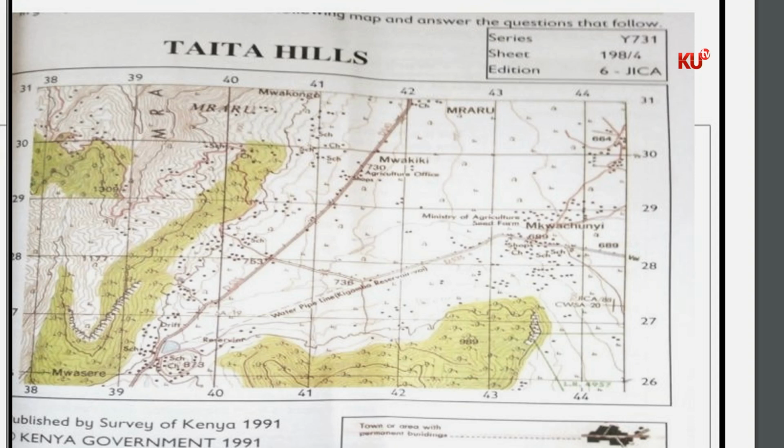Using the key, you are able to know that this is a river, this is a dry weather road, and so on. That is an example of a topographical map. It is a representation of the Earth's physical features and also man-made features, which can be human-made features.